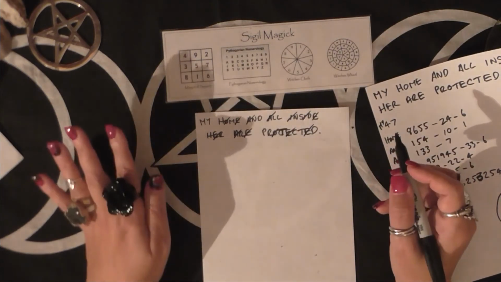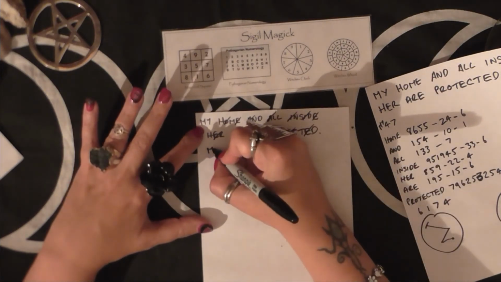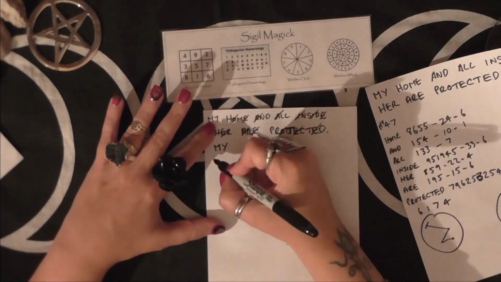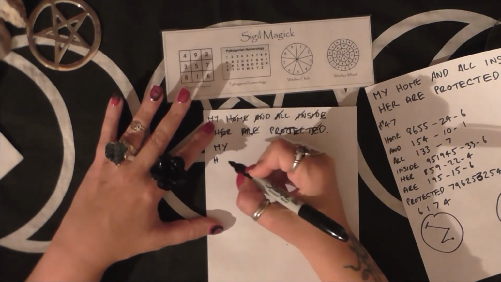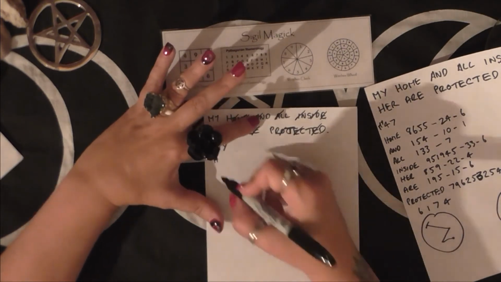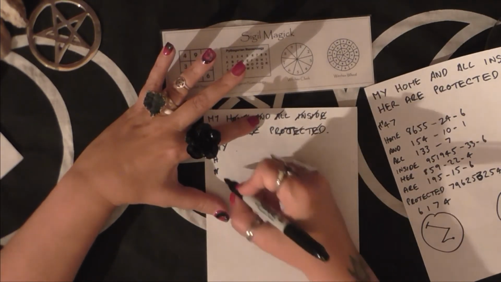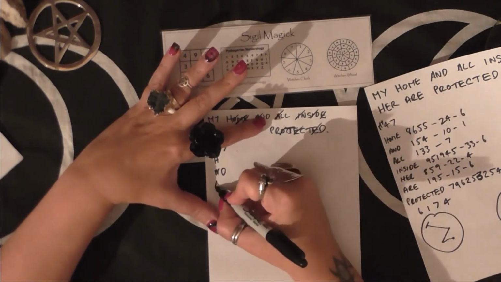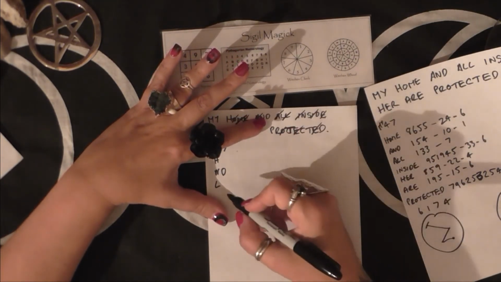Okay, and then we're going to take out repeating letters. So first of all, we've got M, Y, we've got H, M we've already used, N, we've got D, next one, O, so L, take out that one.